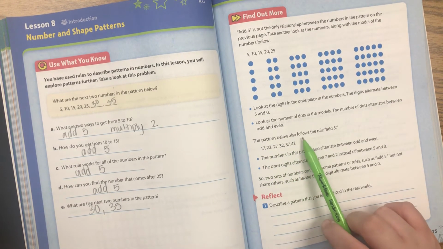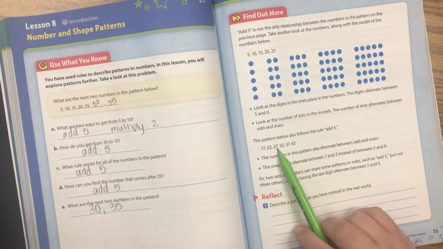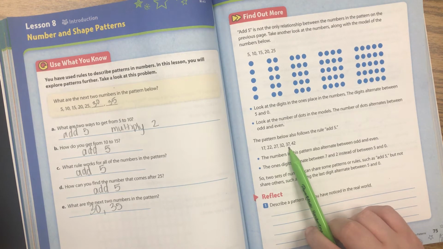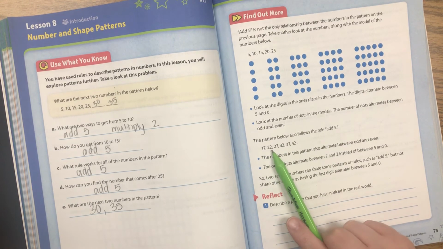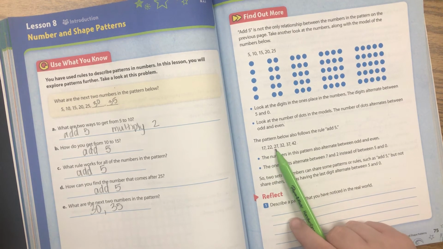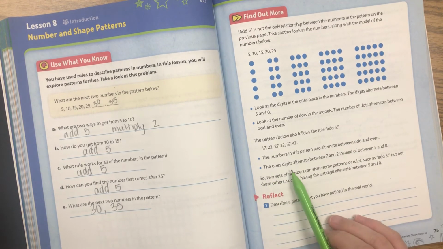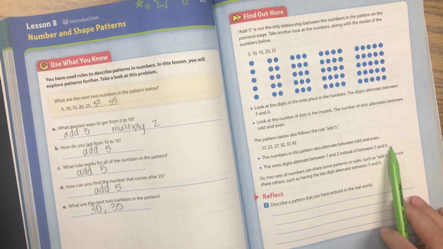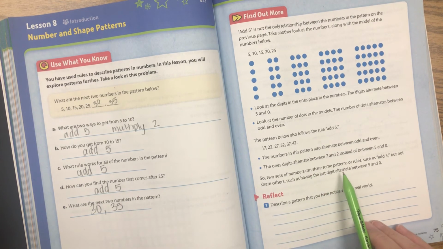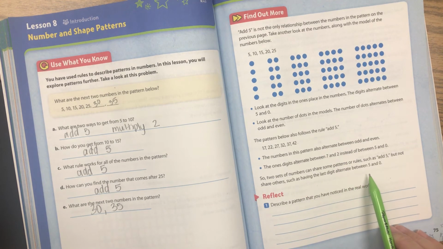The pattern below also follows the rule add 5. 17, 22, 27, 32, 37, and 42. So that rule is also adding 5 because 17 plus 5 is 22, 22 plus 5 is 27, and so on. The numbers in this pattern also alternate between odd and even. The ones digit alternates between 7 and 2 instead of 5 and 0. So two sets of numbers can share some patterns or rules, such as add 5, but not share others, such as having the last digit alternate between 5 and 0.